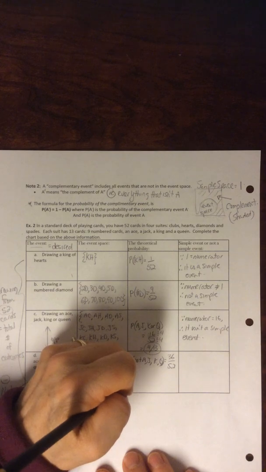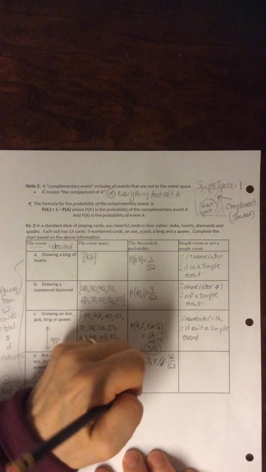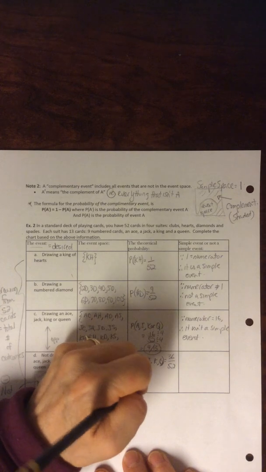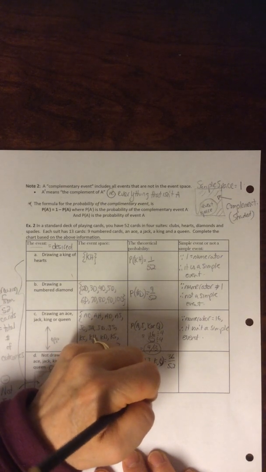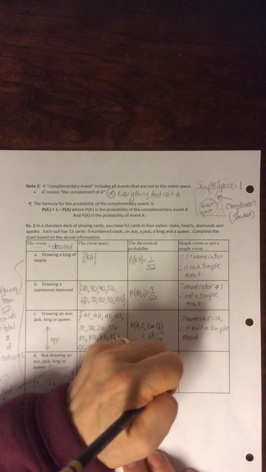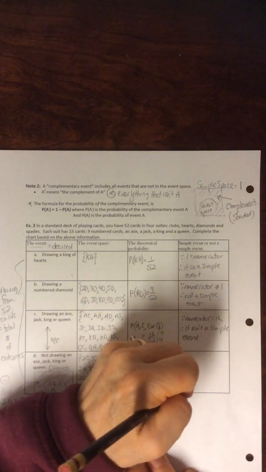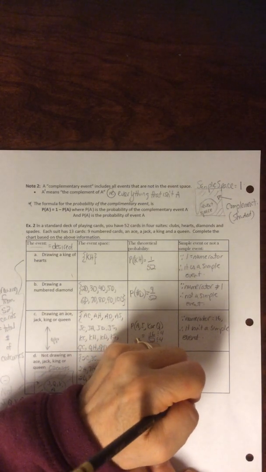Or you could say that you want the complement. Actually, we'll put the symbol at the end of the bracket. So if you want the probability of a ace, jack, queen, king, that's not that, right? It's 1 minus the probability of a ace, jack, king, queen.